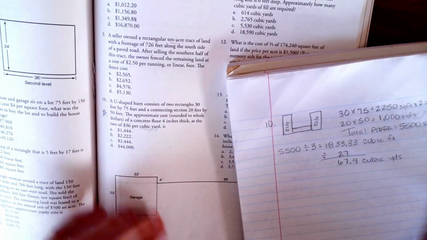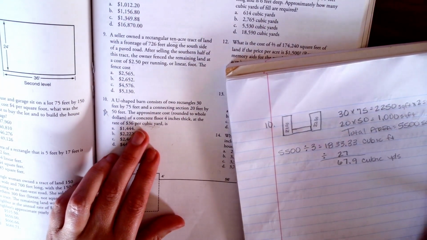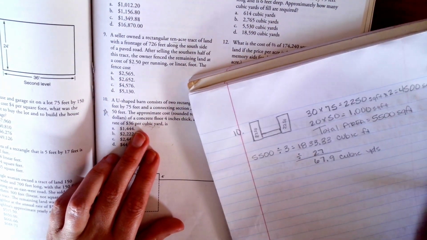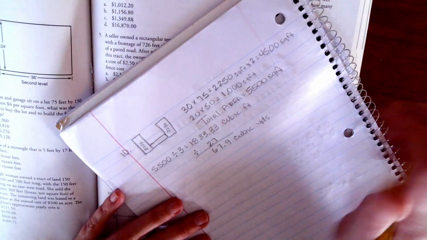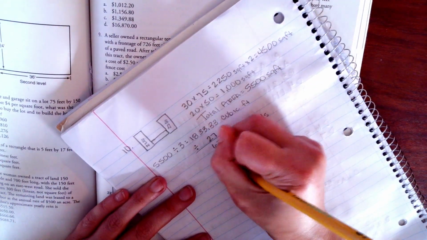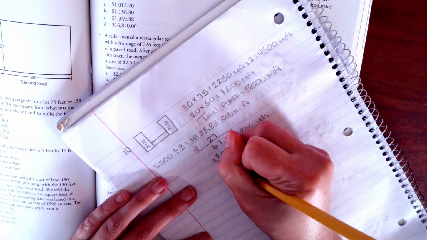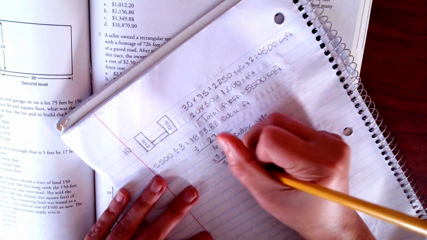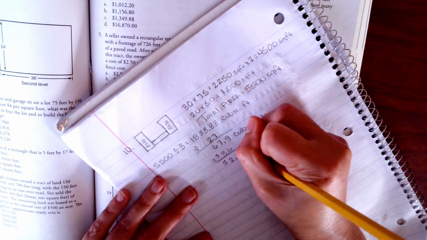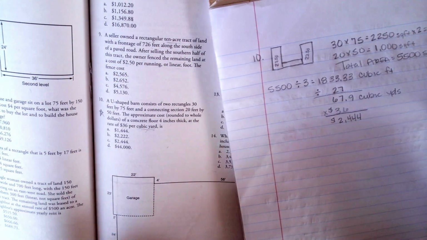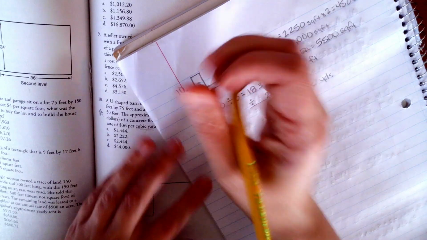And we know that the concrete is $36 per cubic yard. So we're going to multiply this by $36. And that comes out to $2,444. So your answer is C.